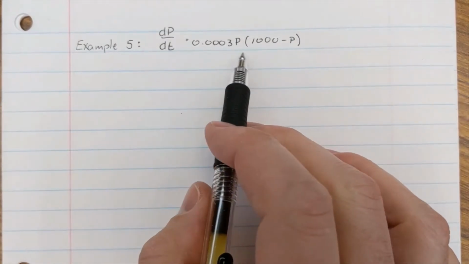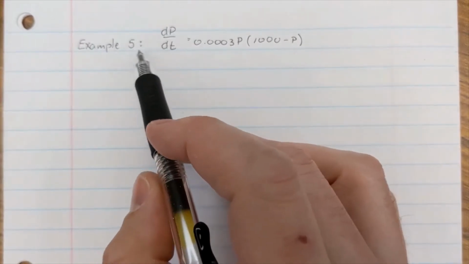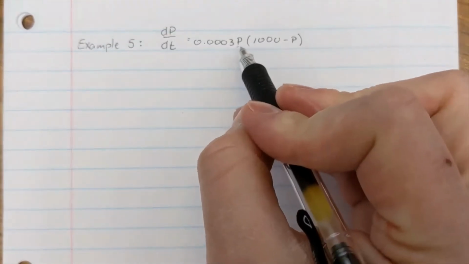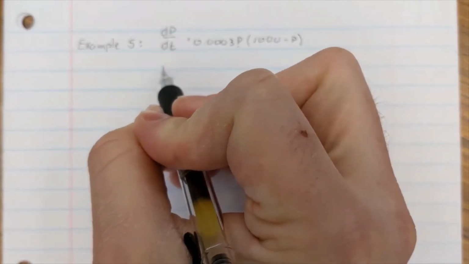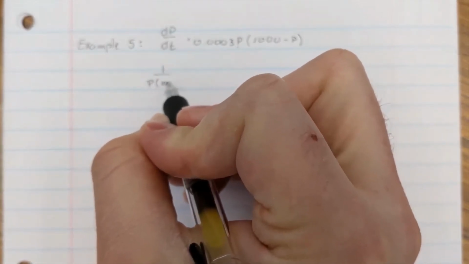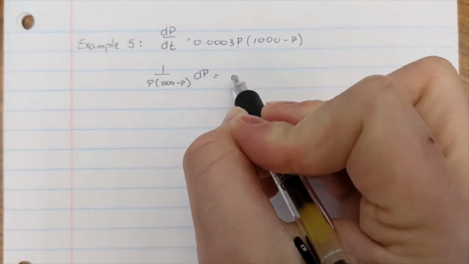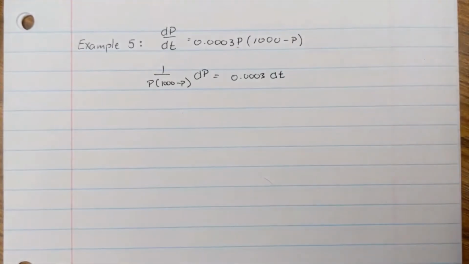So the first thing we have to do, because that's where my mistake was, is separate our variables. Everything with P's needs to come left, everything with dt needs to come to the right. So I'm actually only going to move the P and the 1,000 minus P over. So it becomes 1 over P times 1,000 minus P dP, and we're going to leave the 0.0003 over here and bring the dt across.